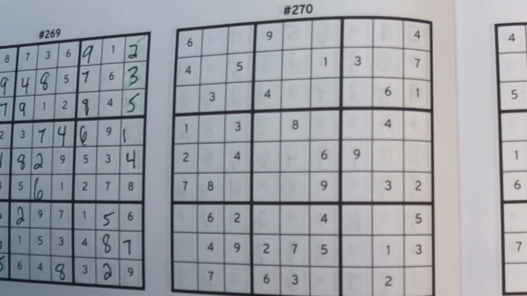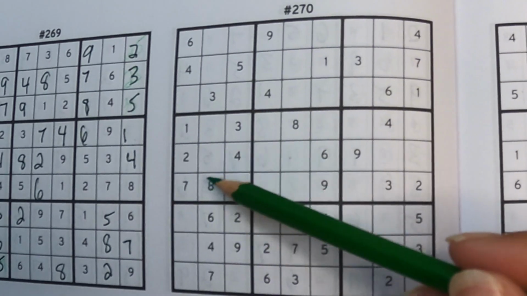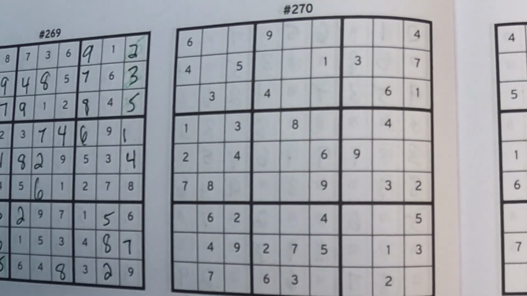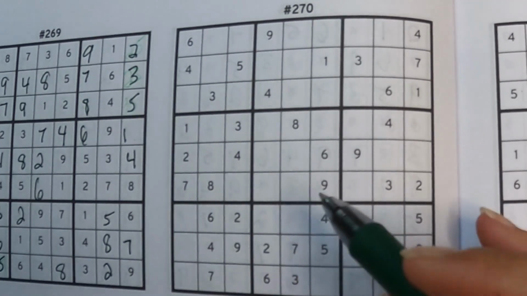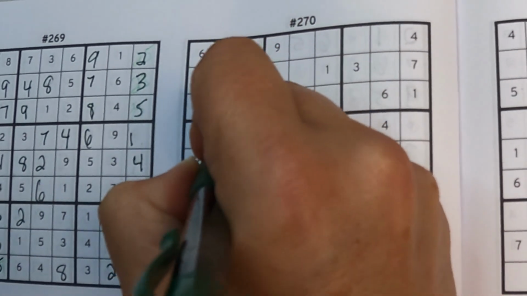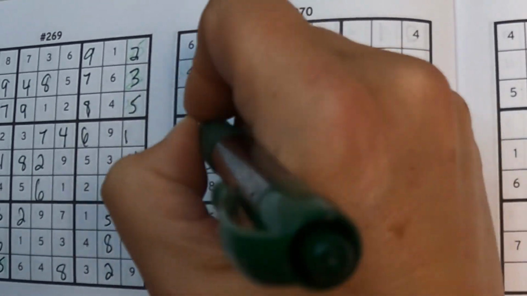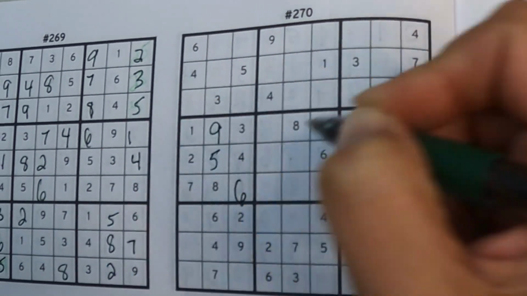Looks like today we're doing number 270. If we start with this box, we're missing 5, 6, and 9. We've got 6 and 9 here, so this is our 5. 6 here, so 9, 6.